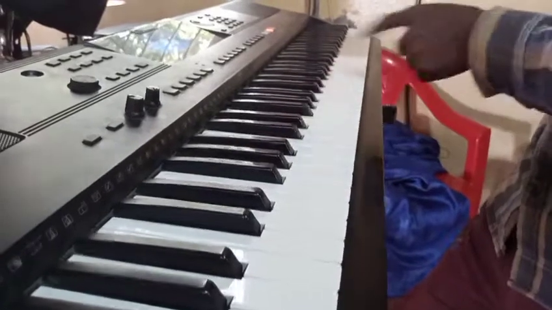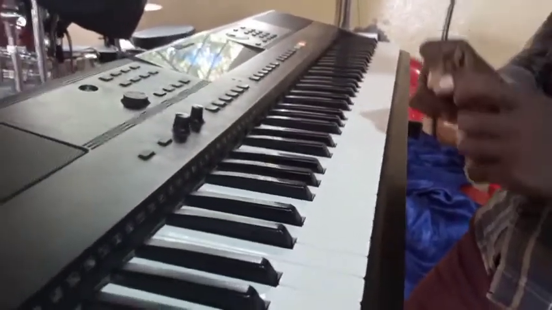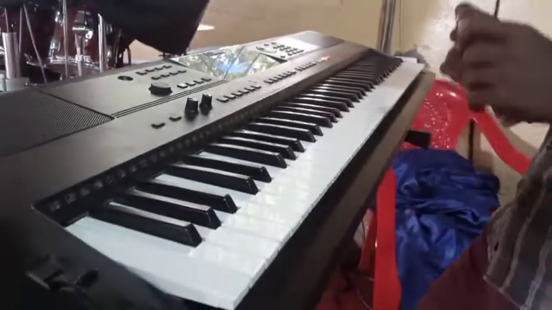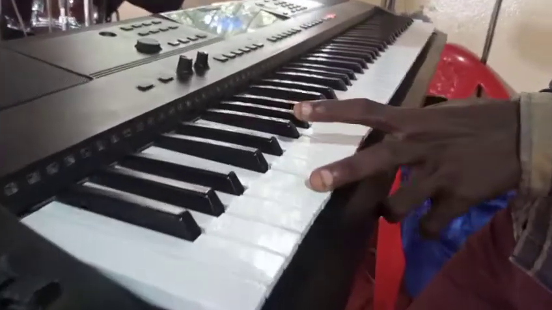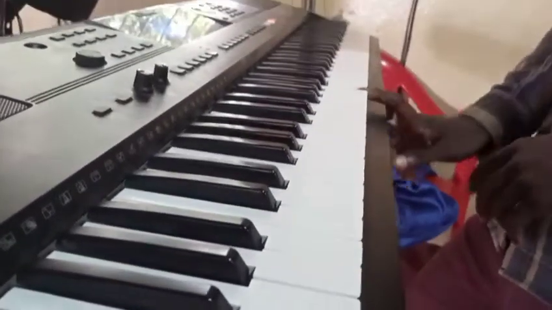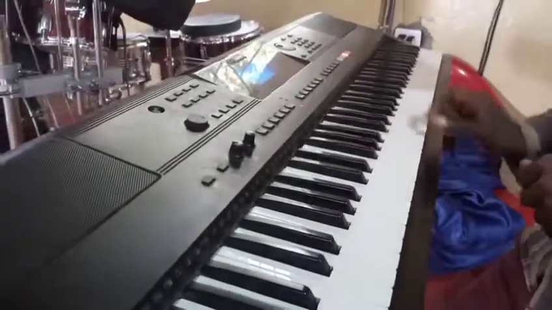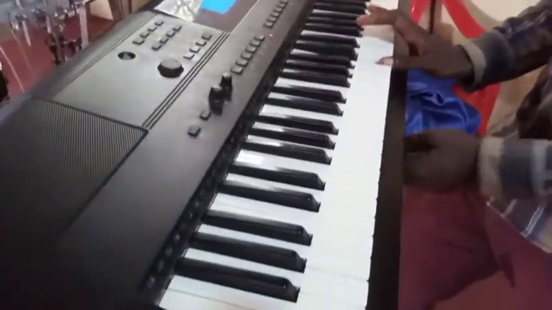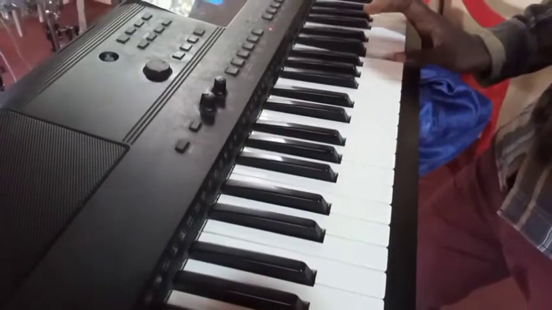The same thing again. Now we are going to start with a primary key called C. This is C. After you hold C, when you just hold it, it's called a key. It's just a single note.